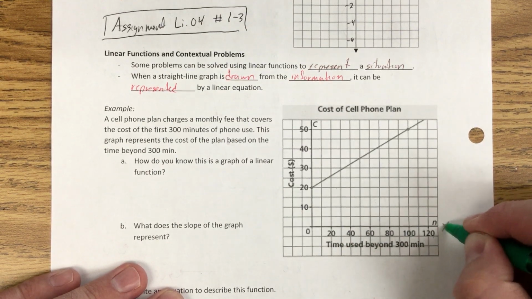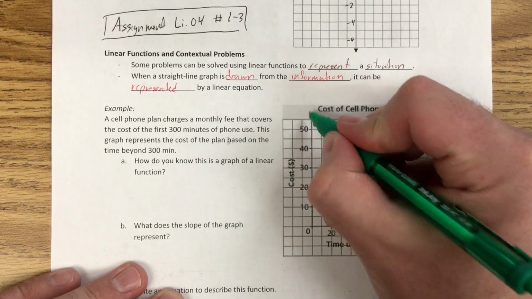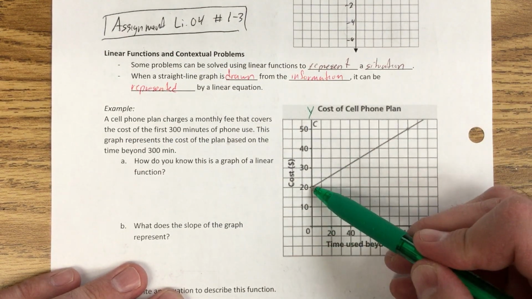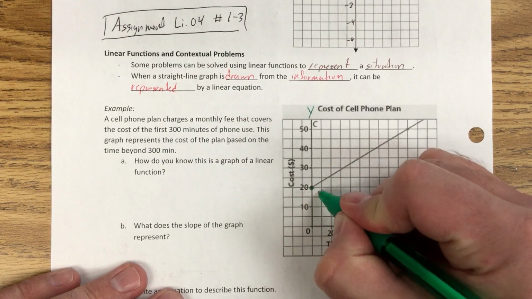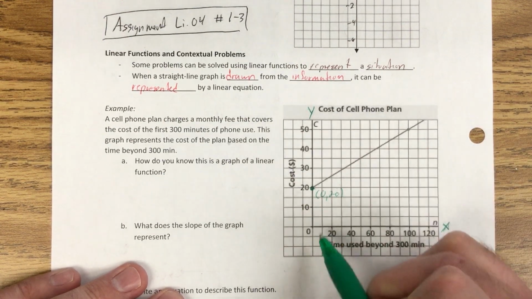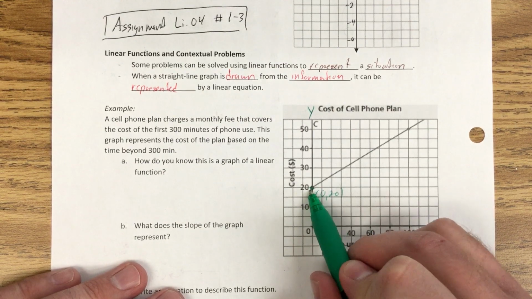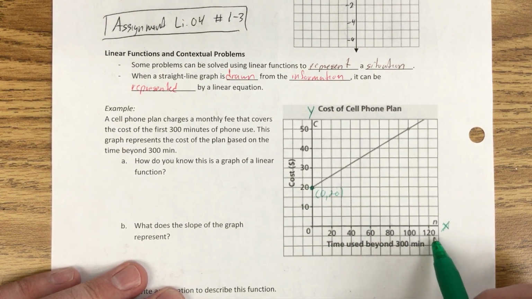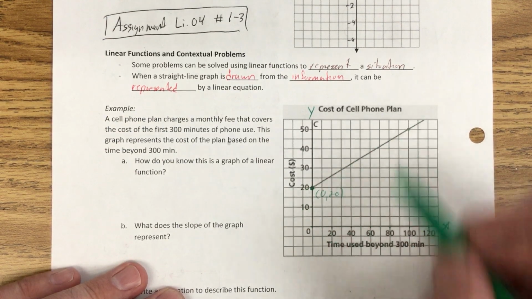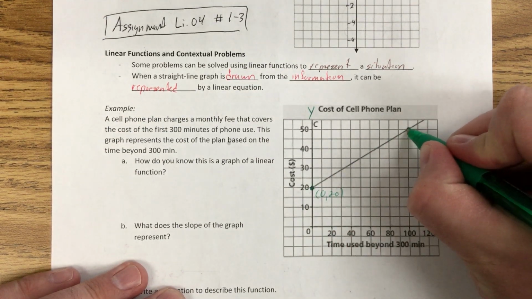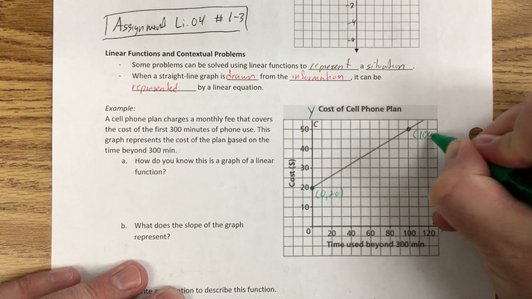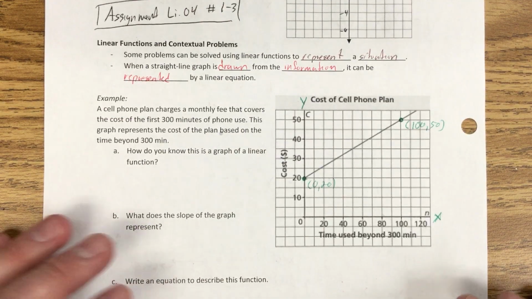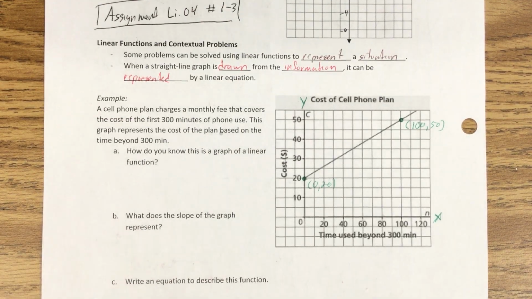This is our X value right here. And then our Y value over here is going to be the cost that we're going to have. So you'll notice that this whole graph starts at this point here, 0, 20. So for 0 minutes over, you're going to spend 20 bucks on the plan. As the amount of minutes go up, the cost is going to go up as well. And we could say that this is another point on our graph here. This is at 150. Okay, so 150 is going to be that point.